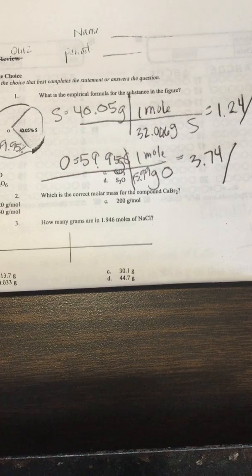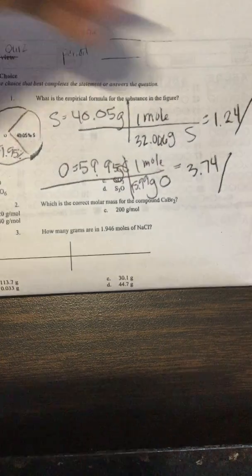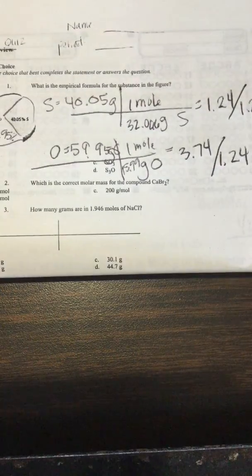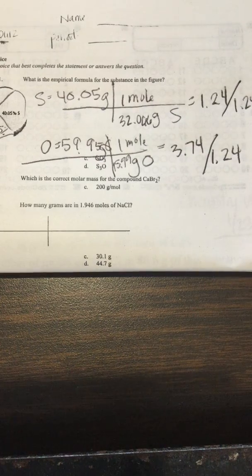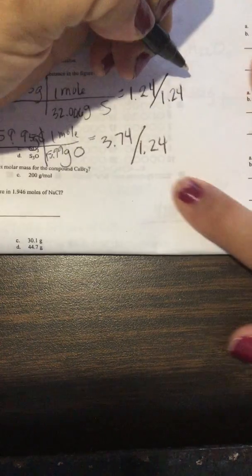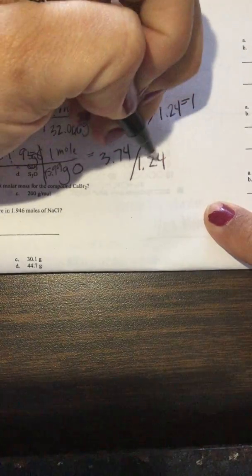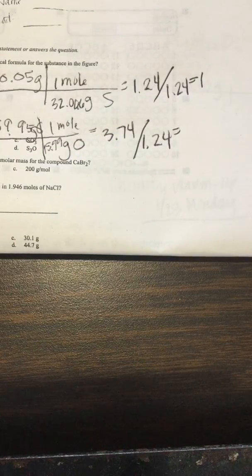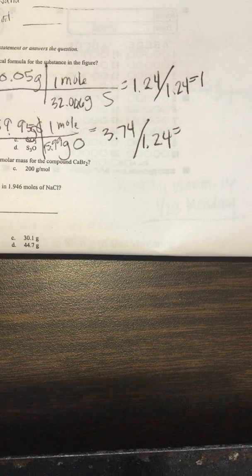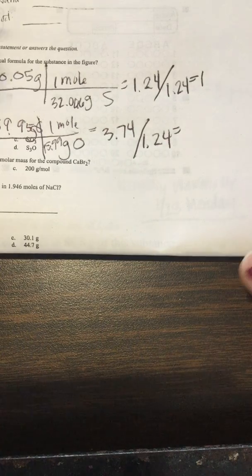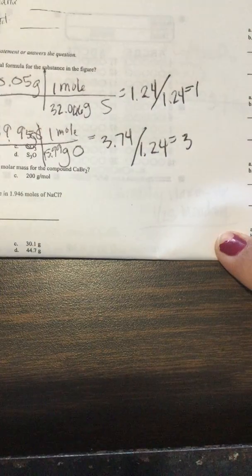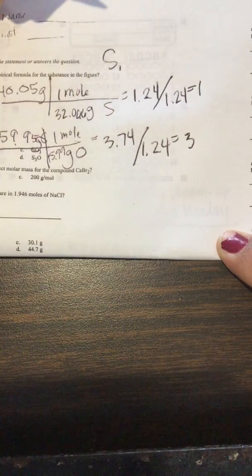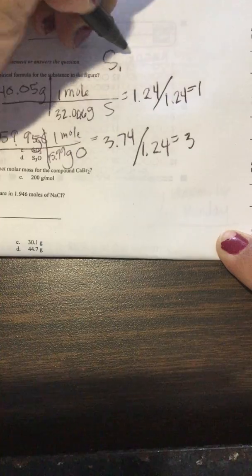Does anybody remember the next step? What do we do after we found our moles? We're going to divide by the smallest mole. So every mole you found, let's say there are 4 or 5 different elements, you would still divide by the smallest mole. And we now have our new subscript. So for S, it was just 1, which you do not have to put the 1. And then for oxygen, it's 3.